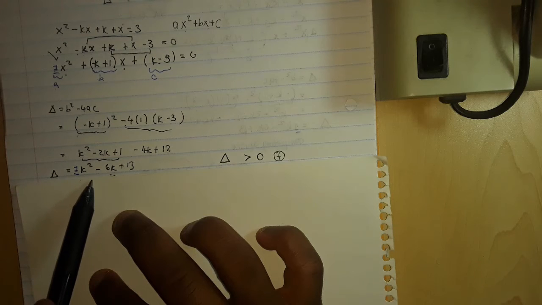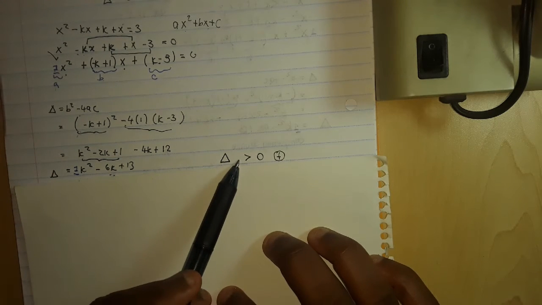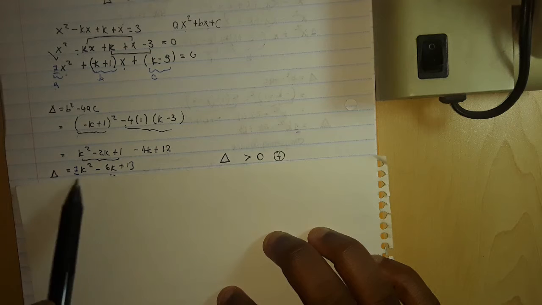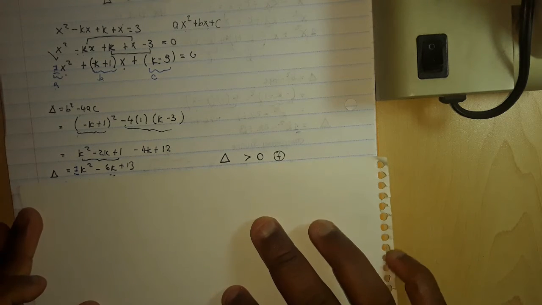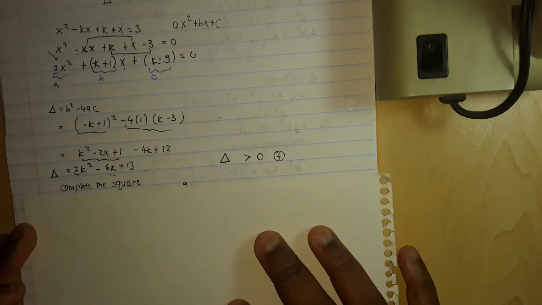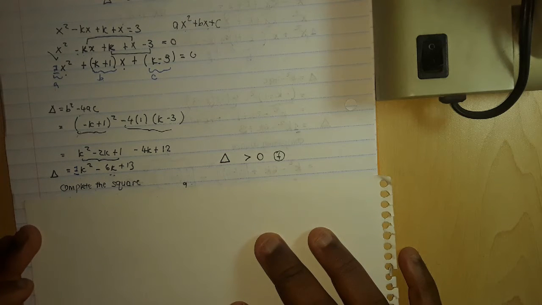And we remember that for real roots, delta must be greater than 0. In other words, we need to prove that delta is always positive. One way of doing that is by completing the square. Remember that we need to determine the nature of the roots without solving the equation.